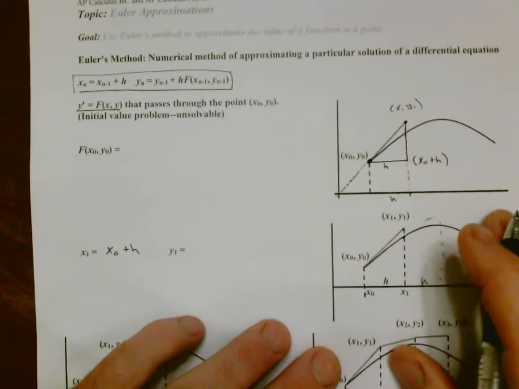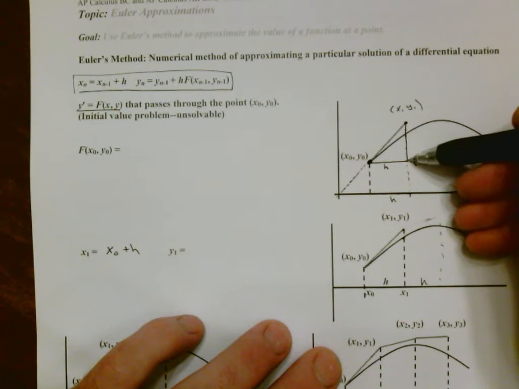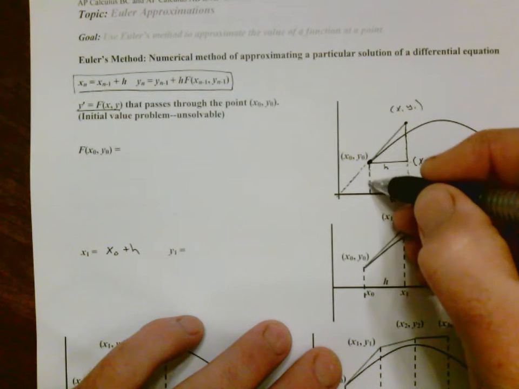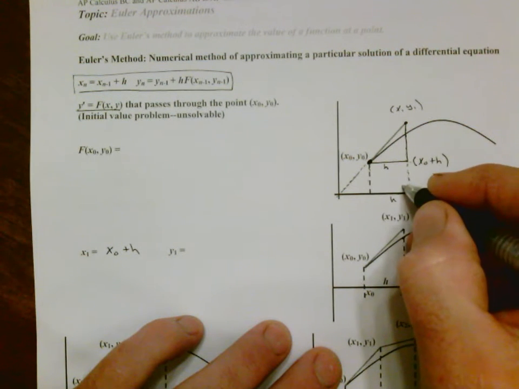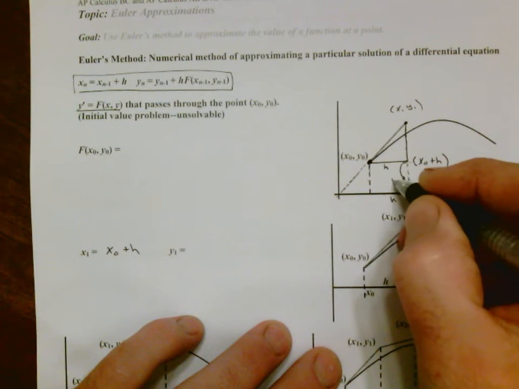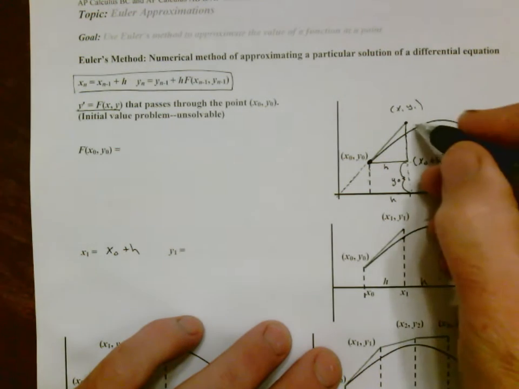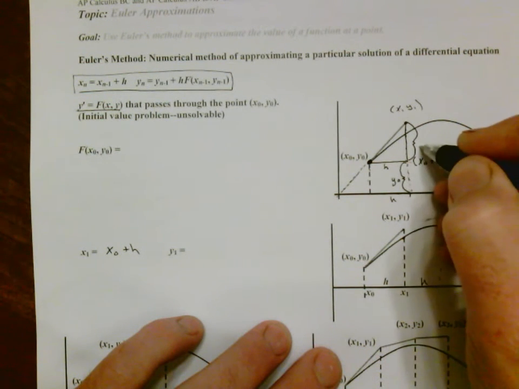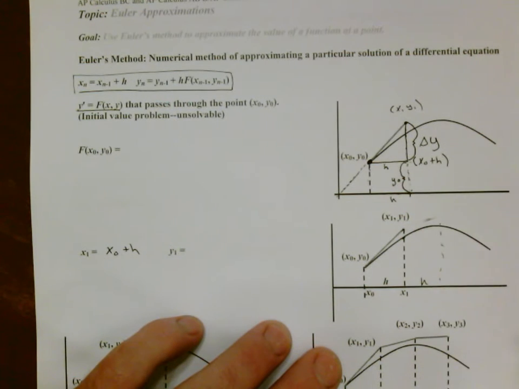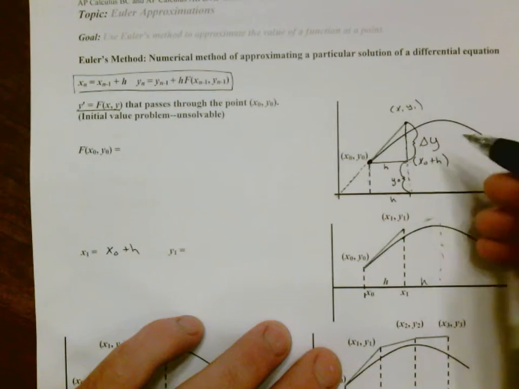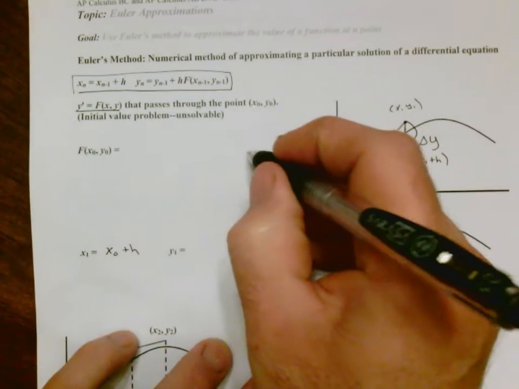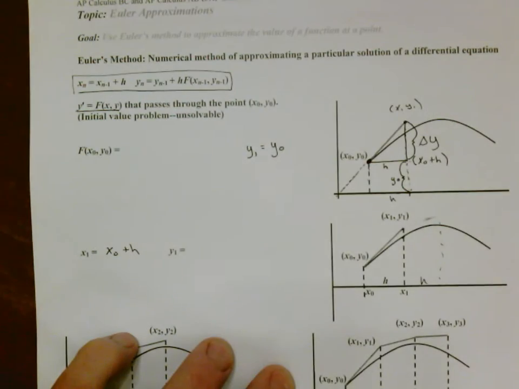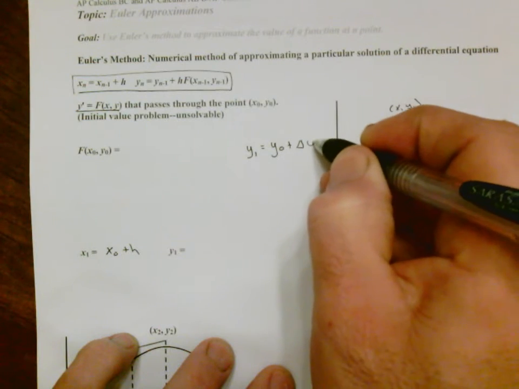Now the harder portion is how you're going to figure out what this is right here. How are you going to figure out what that distance is? The distance from there to there is the same distance as from there to there. So from here to there, that distance is y naught. All I need to do is figure out what this is right here, and I'm going to add them together. I'm going to call that delta y because it's some amount that it's changing. So what I know then is my y1 value is going to be equal to the prior y value plus some delta y.